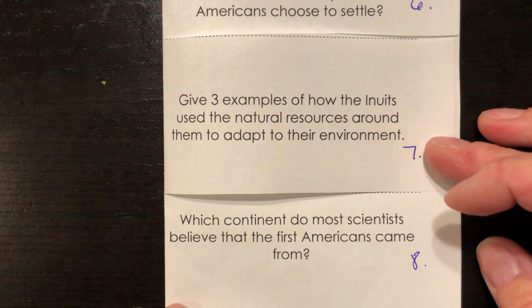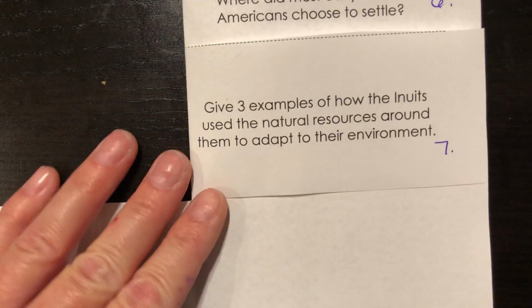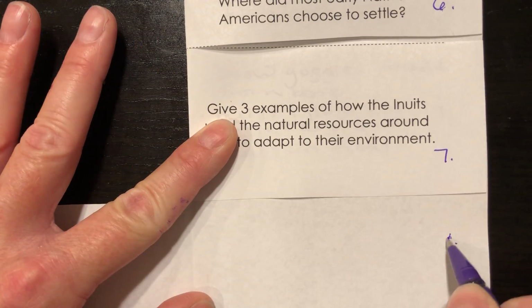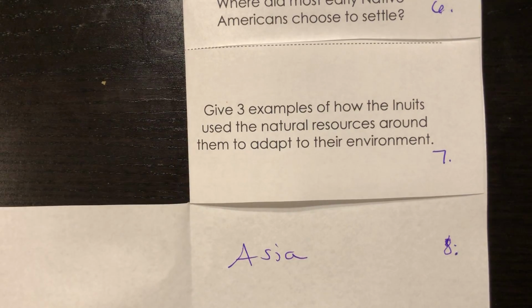Which continent do most scientists believe the first Americans came from? Do you remember? That would be Asia. Oops, it doesn't look like a good 8, there we go. Okay, so that's our first one. Now we need to make our second one. Get that in front of you.